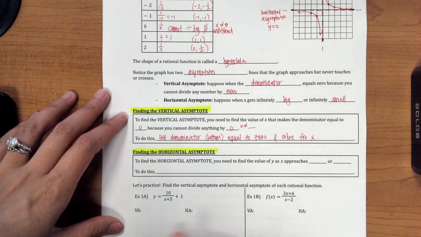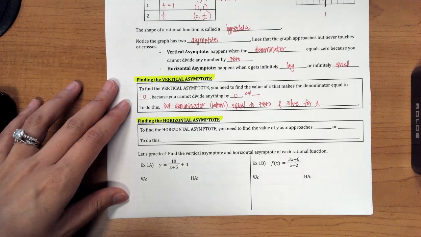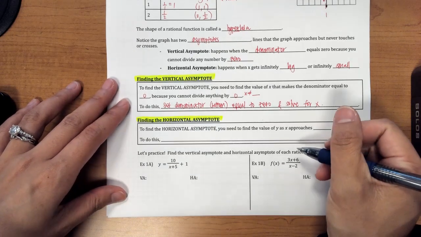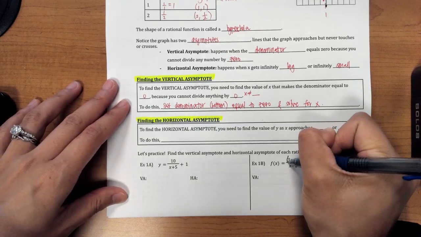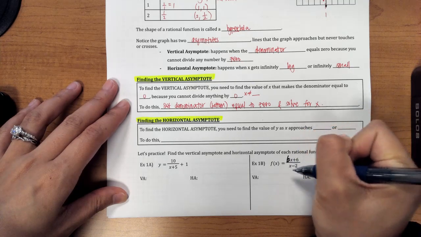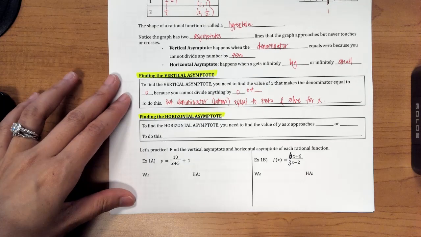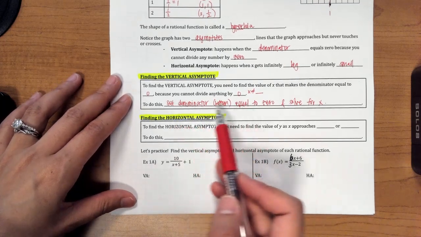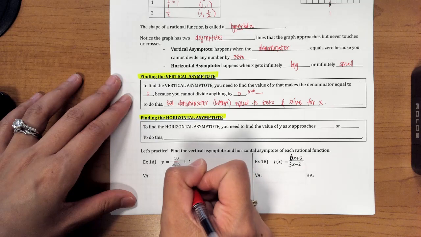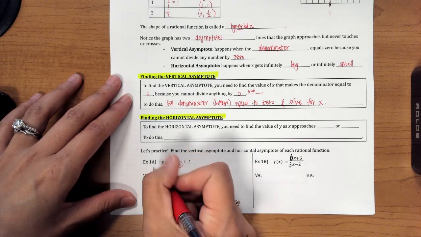So let's take a look and see how that works out. Before we begin, I do want to make a change to example 1b. Please change this to 6 on top and add a 3 on the bottom. So all we're going to do is set our denominator, which is x plus 5, equal to 0.